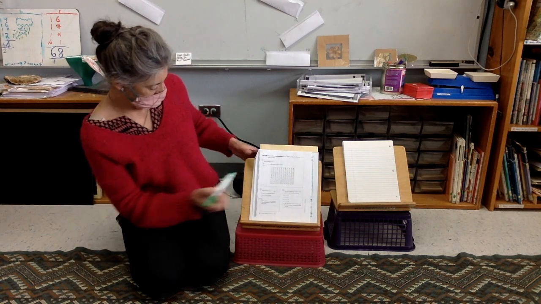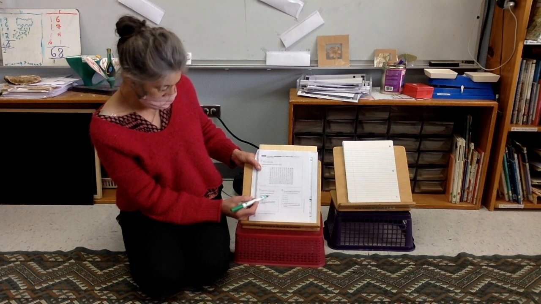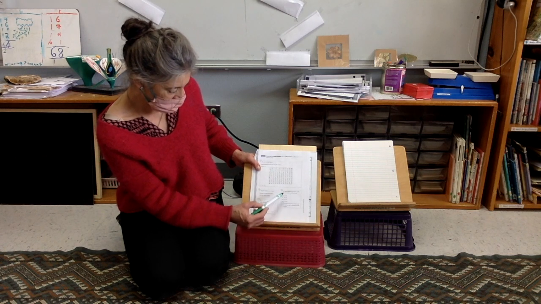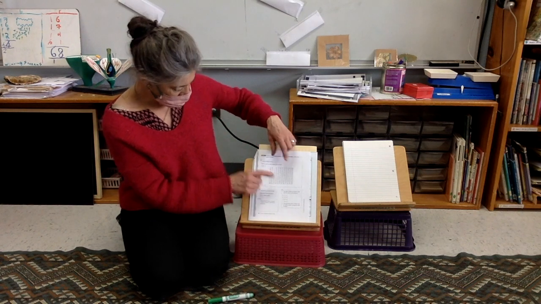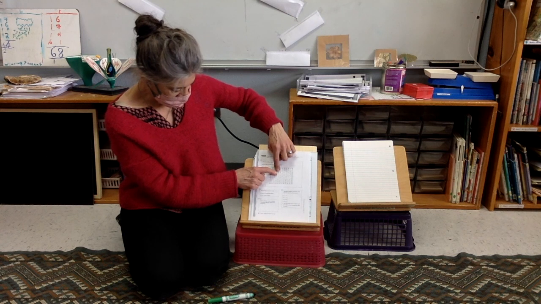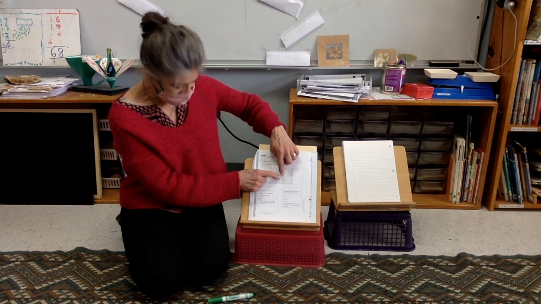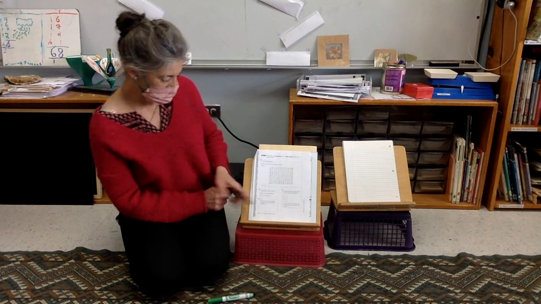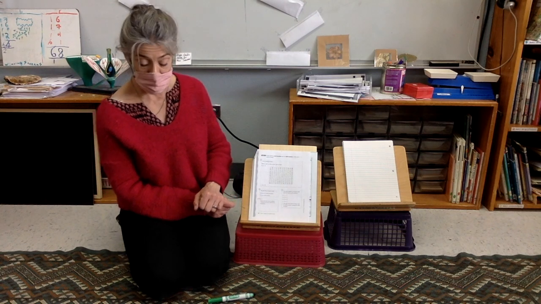Okay? Decide if 3 is an even or odd number. It's odd. Try other addition problems with an even and an odd number. 0 plus 1 is 1. 2 plus 3 is 5, it's odd. 6 plus 5, use your fingers. 11, it's odd. 8 plus 7. 15, it's odd. So the rule is the sum of an even and odd number is always odd.